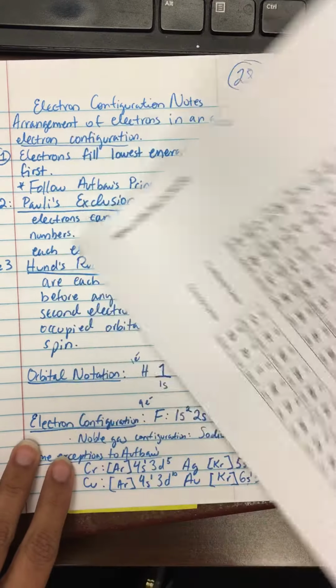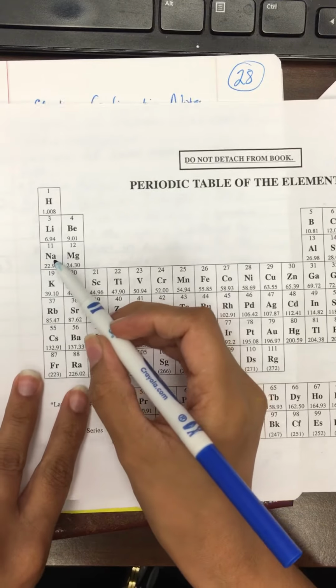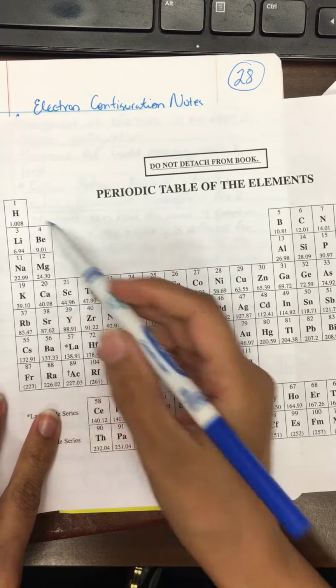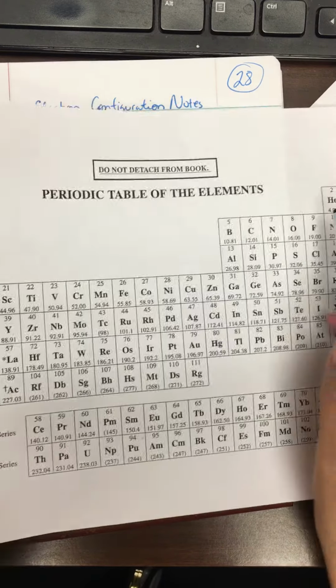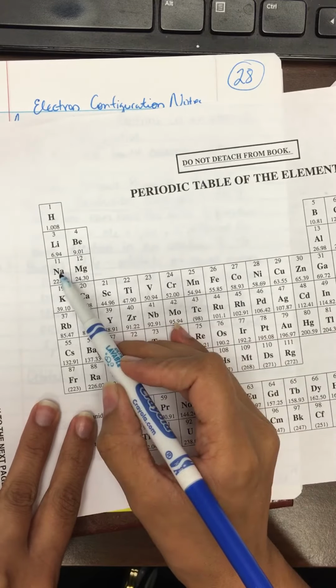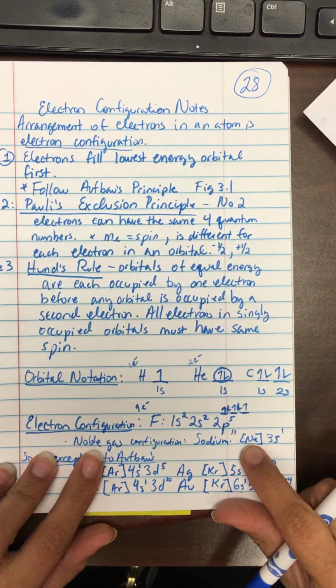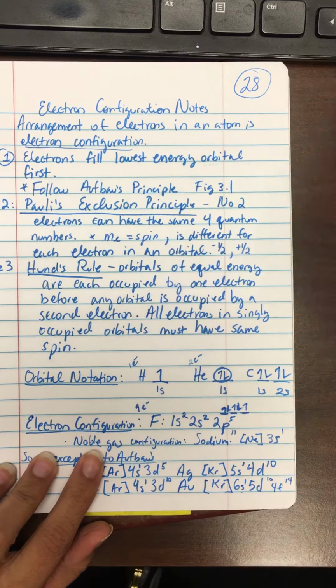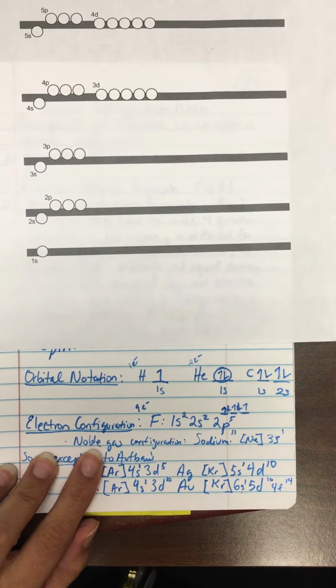If we look on our periodic table, sodium is number 11, and we know that sodium is going to look just like neon, which has 10 electrons, plus 1 more electron. So we can say sodium is like neon, but after those 10 electrons, that 1 extra electron has to go into the next highest energy orbital.